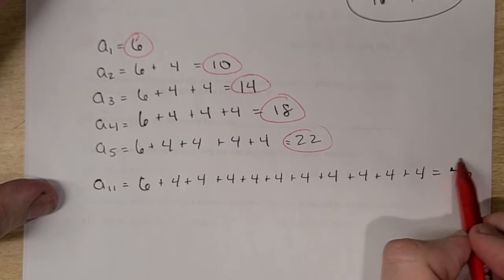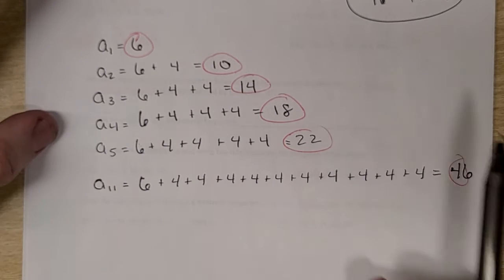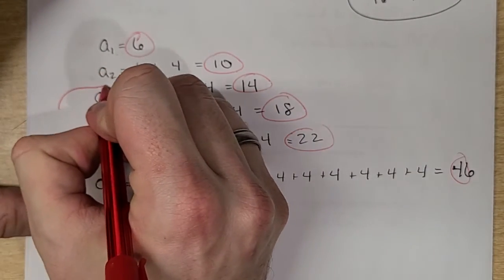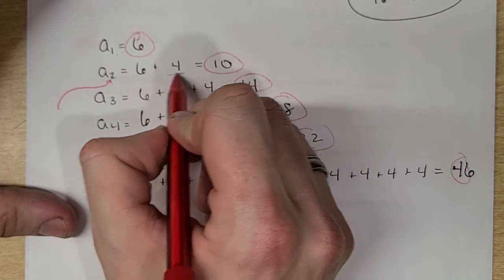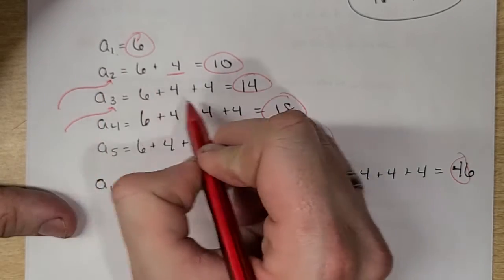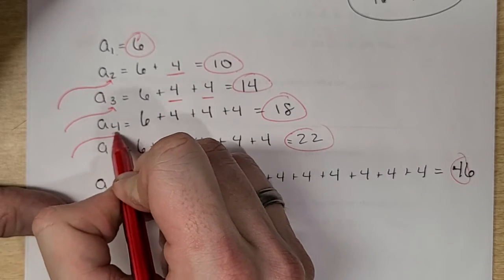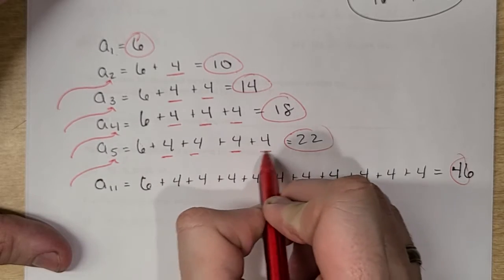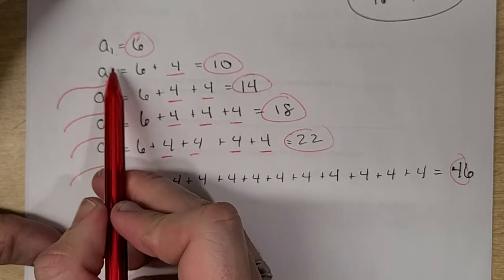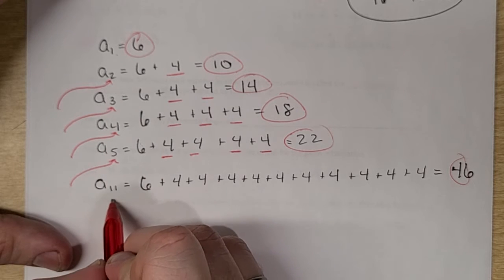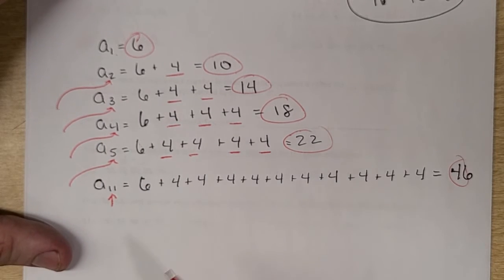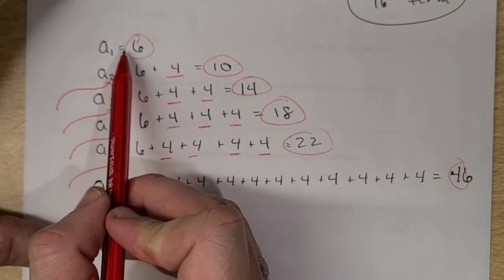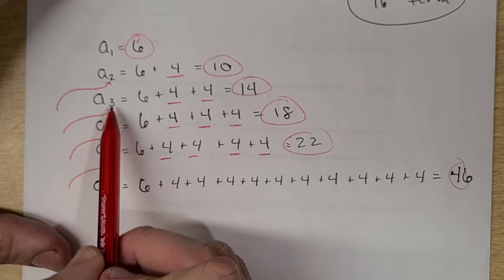Now, you're probably seeing the pattern here. My first term is 6. My second term, look at this number right here. My second term, I only had a single 4. My third term, I had two 4s. My fourth term, I had three 4s. My fifth term, I had four 4s. So whatever term number it is, 2, 3, 4, I'm going to take that term number, like for instance, 11, and I'm going to subtract 1 from it, and that's how many 4s I'm going to write. And that's because I didn't need a 4 on my first term. So I needed 1 on my second term, 2 on my third term, so on and so forth.